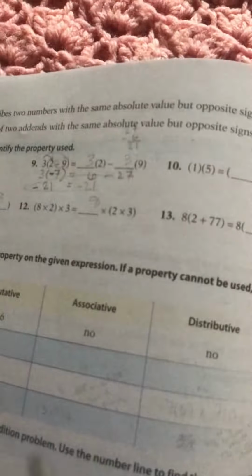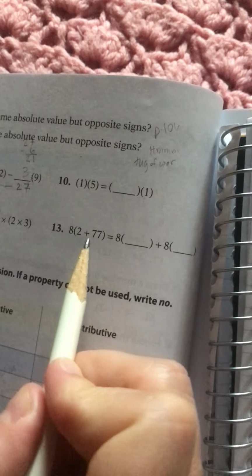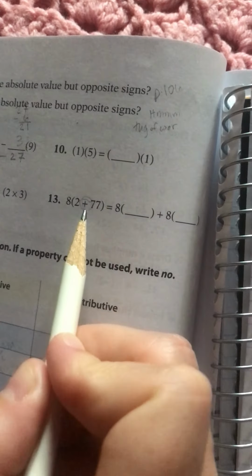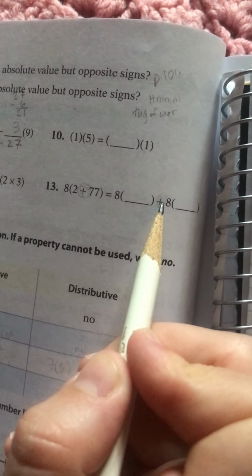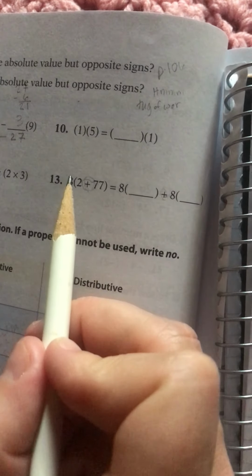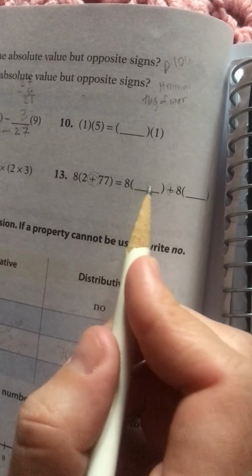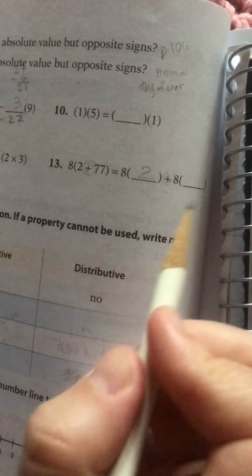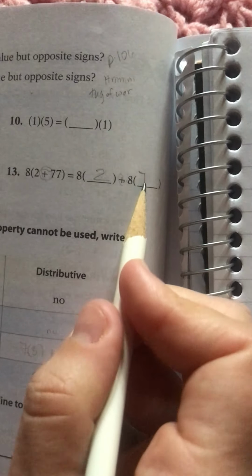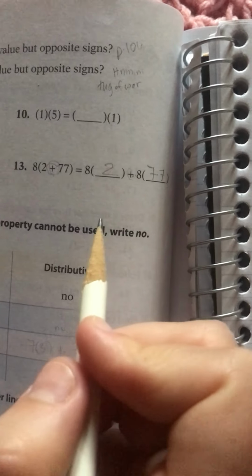Okay, so the 8 times the 2 and the 8 times the 77. That's what we can redistribute and leave this one to space them, which they left. So already it's looking like a distributive problem. 8 times 2, so what did they leave for us? That would be 8 times 2 plus 8 times 77.